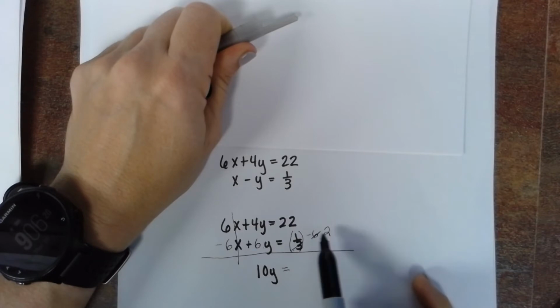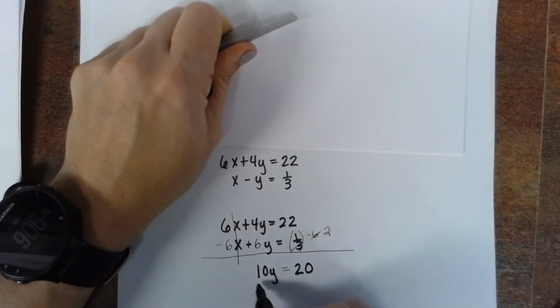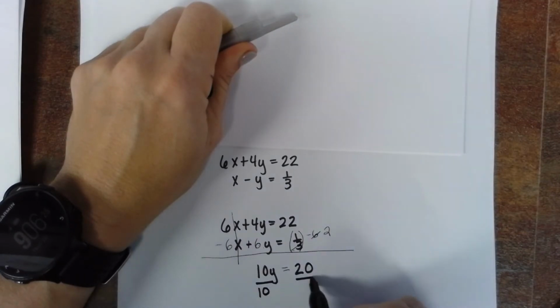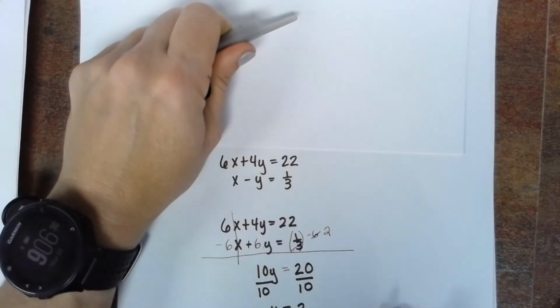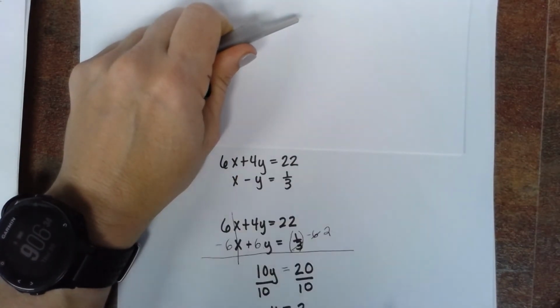22, this makes a -2. 22 minus 2 gives me 20. Divide both sides by 10. And y is 2. Now I want to go back to one of my original equations, either the one with the fraction or the one without.